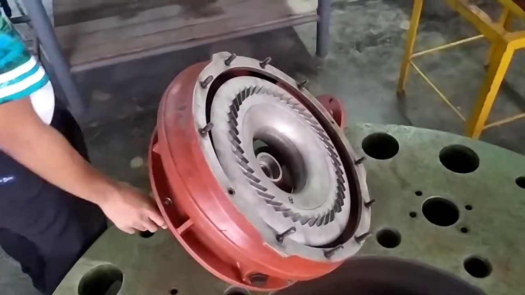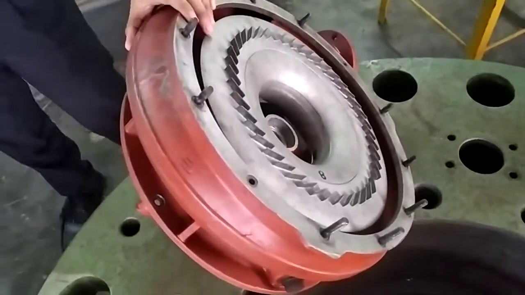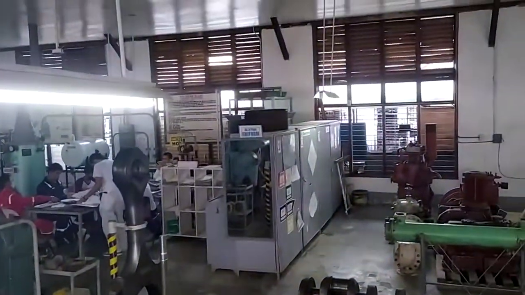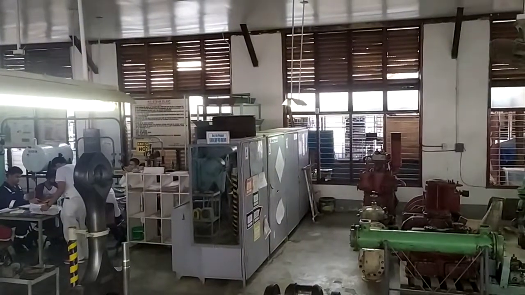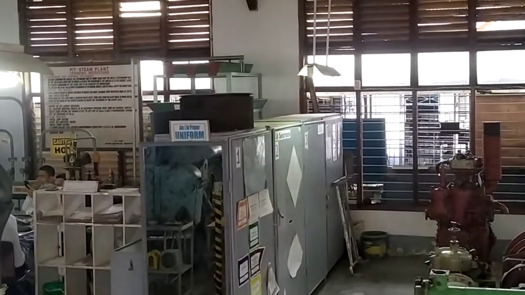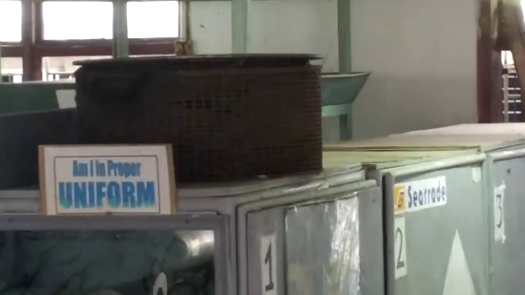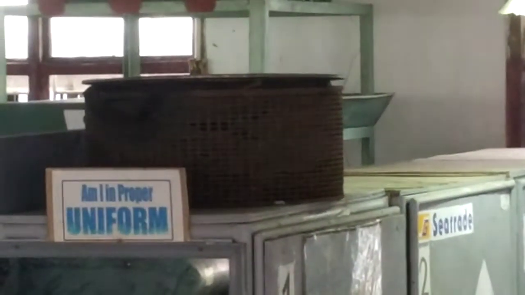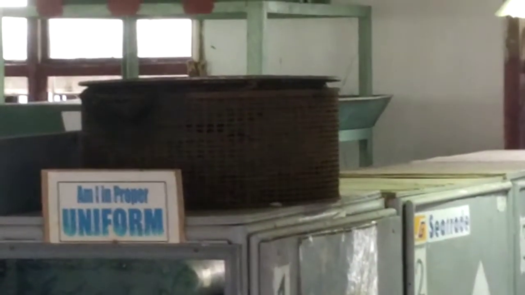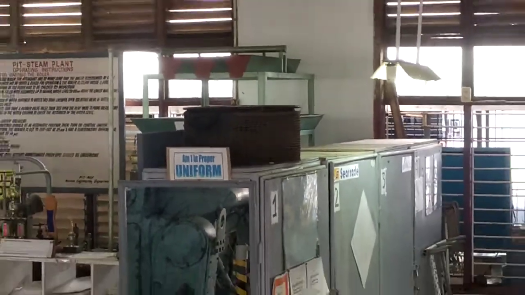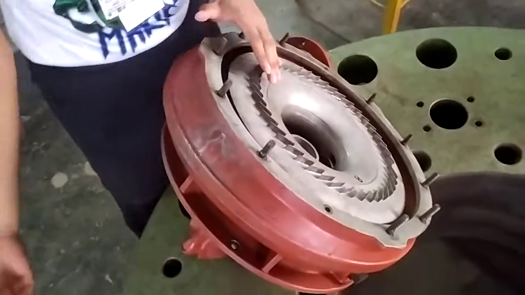From the filter, the air goes to the filter, whose use is to filter out dust or chips from metals, to avoid the chips or dust reaching the turbines in our turbocharger. From the filter, the air next flows to the silencer.